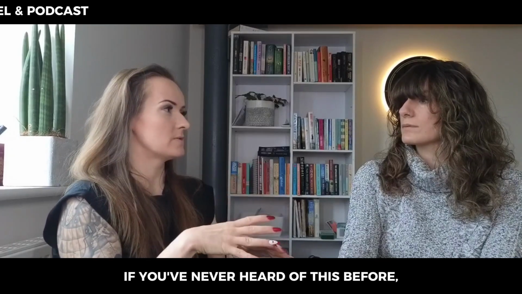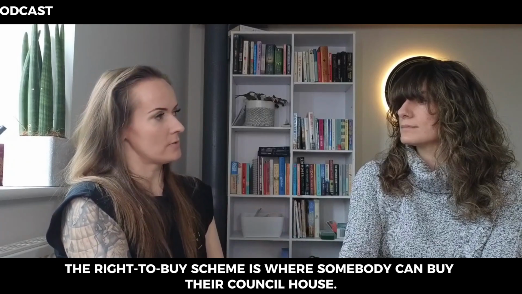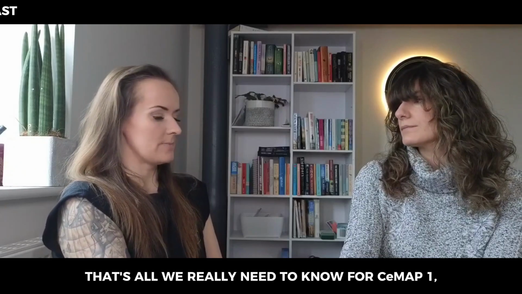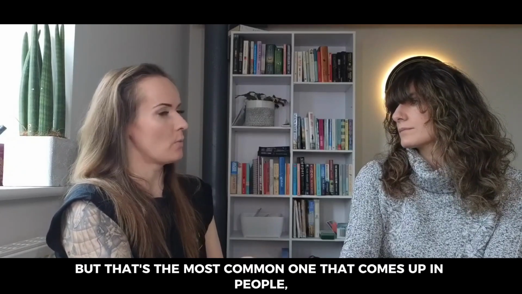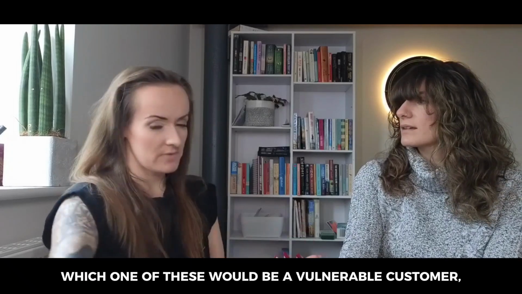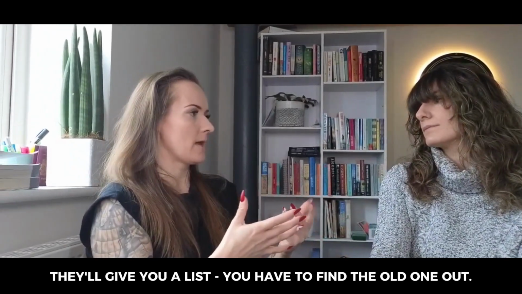If you've never heard of this before, the right to buy scheme is where somebody can buy their council house, and they get a discount on it, basically. That's all you really need to know for CeMAP 1, but that's the most common one that comes up in people's CeMAP 1 exams for vulnerable customers. Which one of these would be a vulnerable customer? Usually, they'll give you a list. You have to find the odd one out.